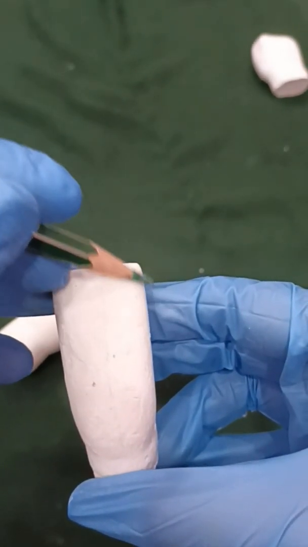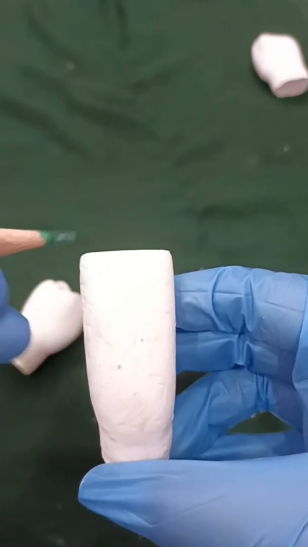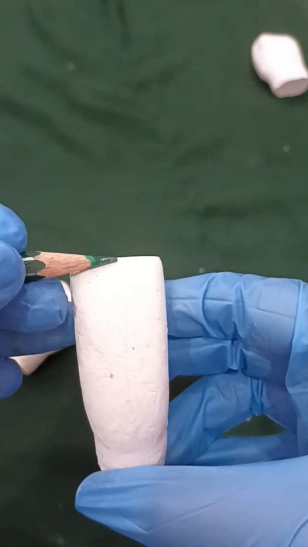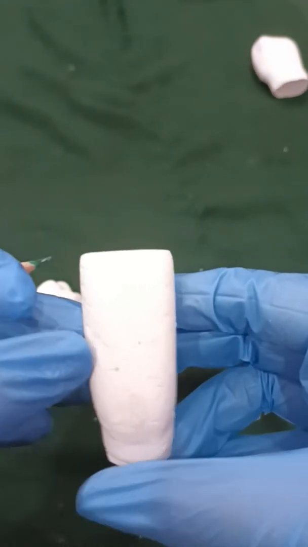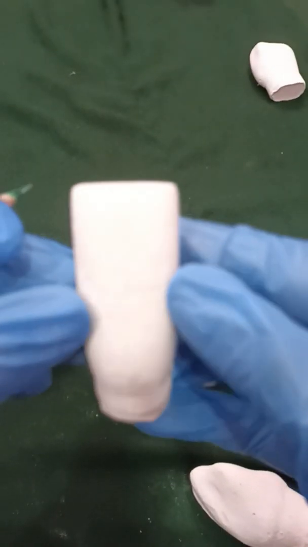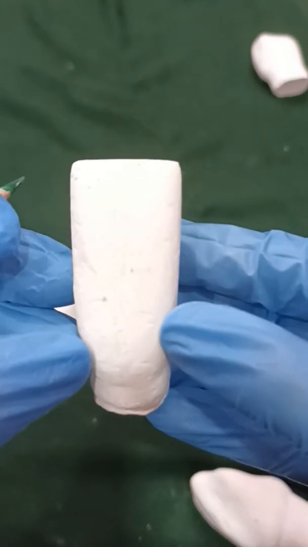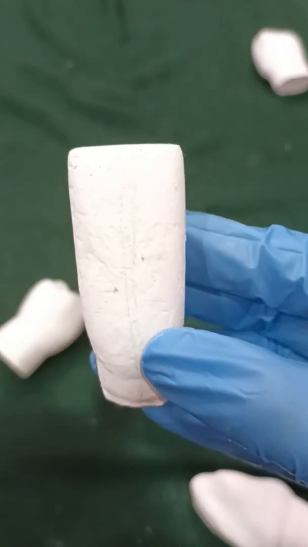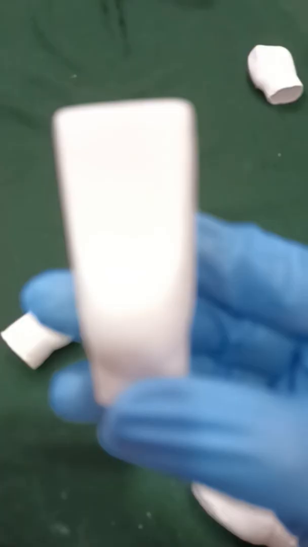mesio-incisal and disto-incisal angles to be right angles. Also, it is bilaterally symmetrical. If you cut it in two halves, both halves will resemble each other. So, this was about the labial aspect. Also, it is roughly trapezoidal in shape.